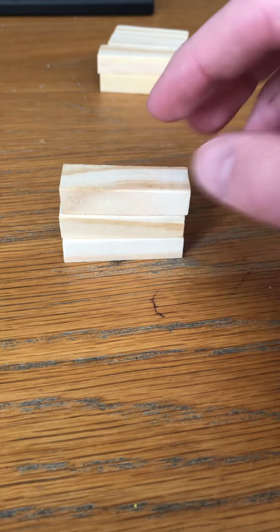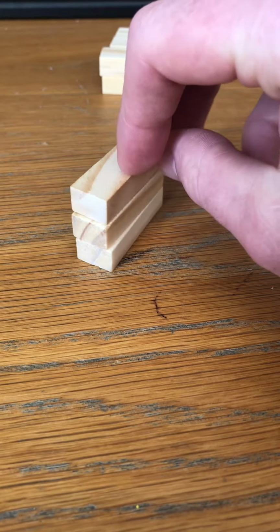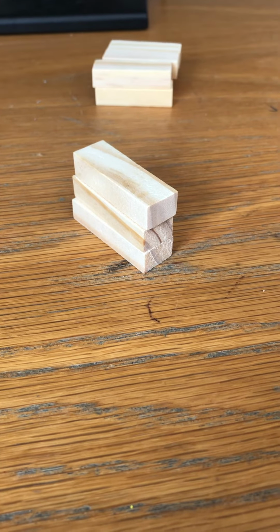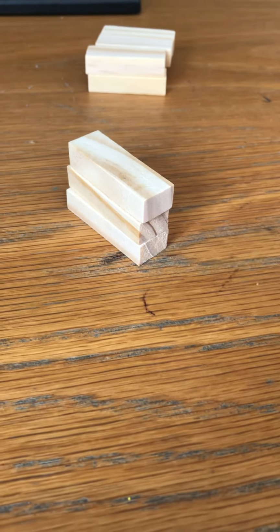So it's just a simple way of showing the comparisons between foundations and how we can show the principles of foundations.